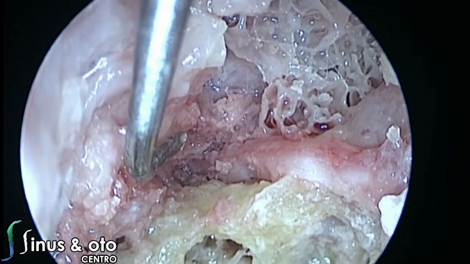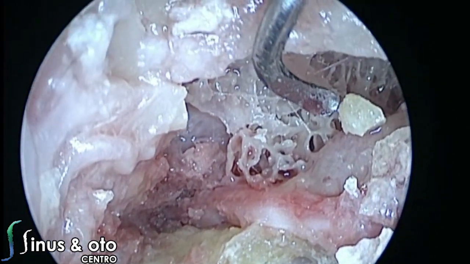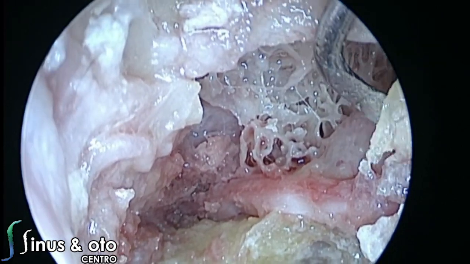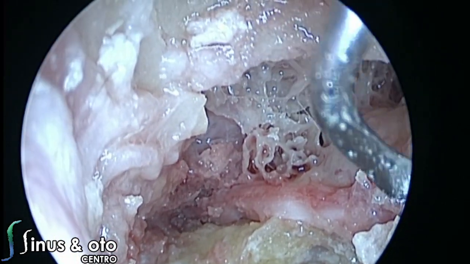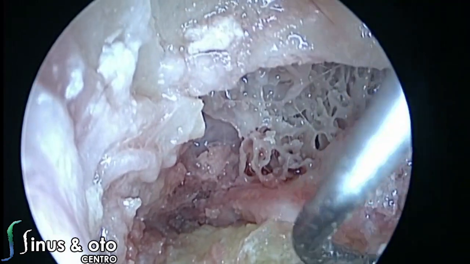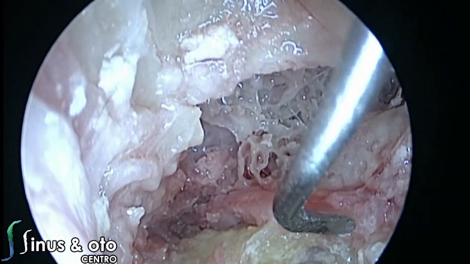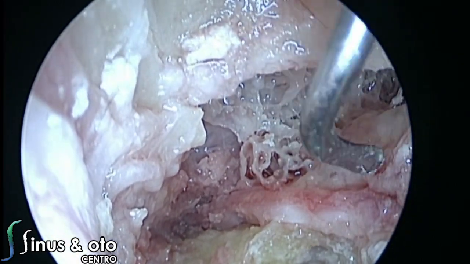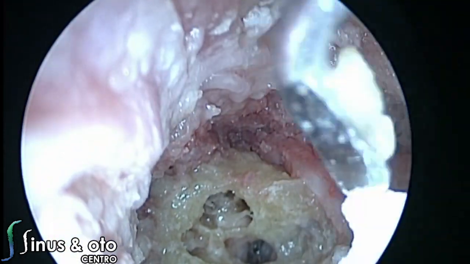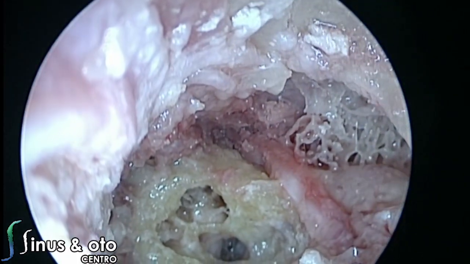Although they have the same name, they have different views according to the instrument and according to the approach that you use to follow them and to locate them. So the lateral semicircular canal is there, and if you angulate a little bit more, I bet we can see all the way to the mastoid tip. This is the facial recess, of course, and during this endoscopic view, you can see very nice anatomical structures and very nice anatomical positions.